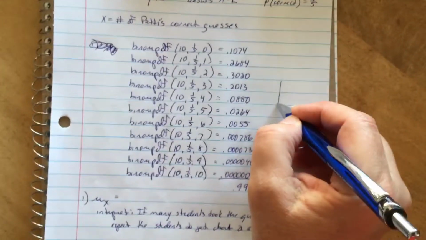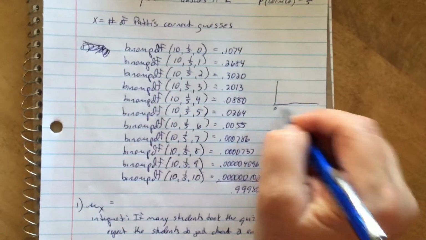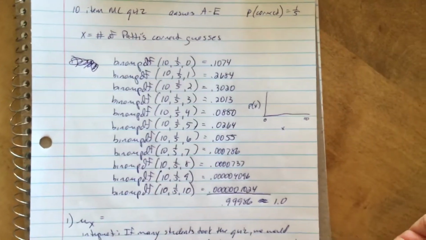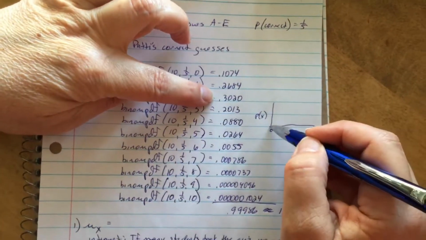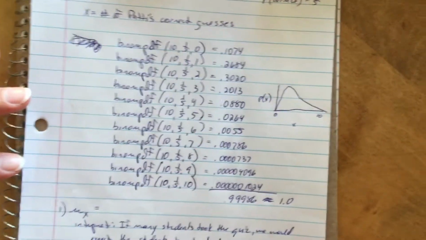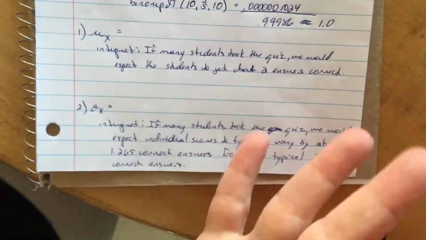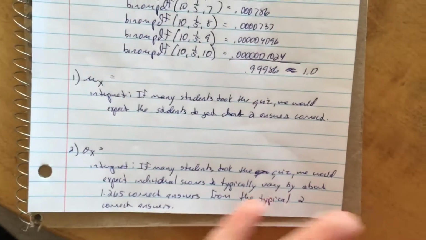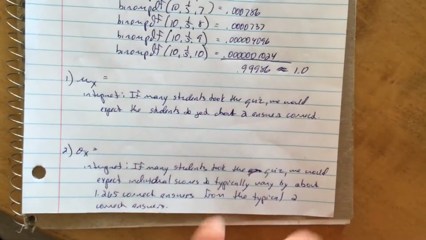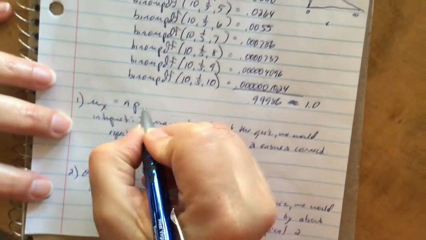If we look at this in terms of a graph, with our x's, 0 to 10, down here and our probability of x's, we can see the peak is right here at 2. So it'd probably go like this and definitely be right skewed. The mean is simply what you would expect. If you've got 10 questions and there's a 1/5 chance of getting them correct, you would expect 1/5 of 10 to be correct. So our mean is simply n times p.